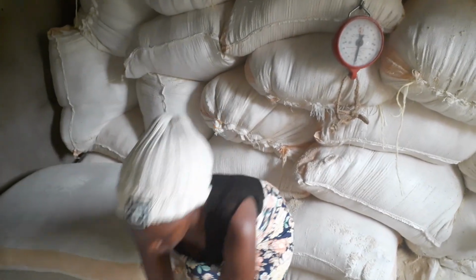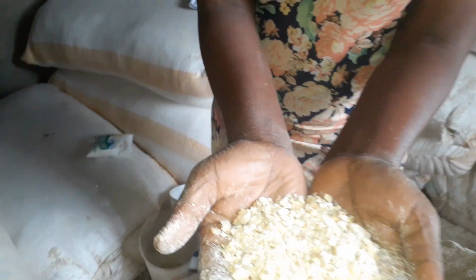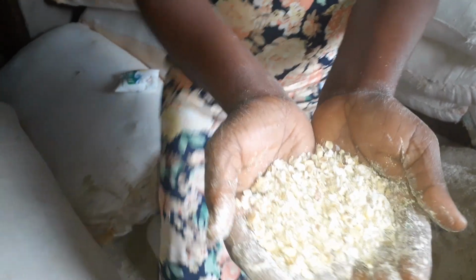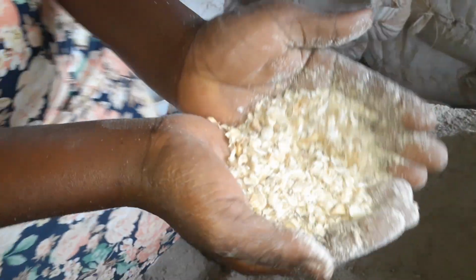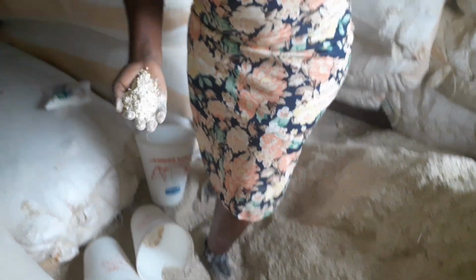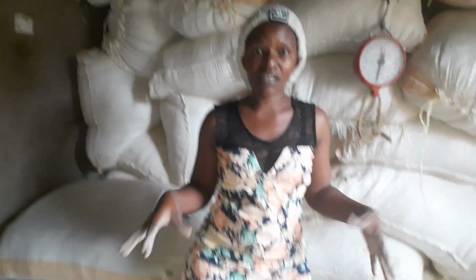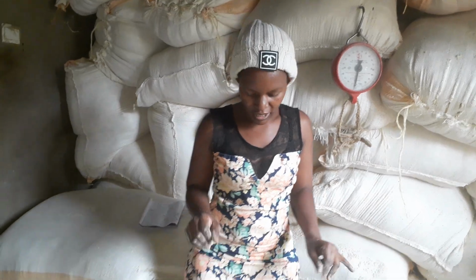First of all, I'm having broken maize. It looks like this. This is broken maize. Broken maize helps the chicken to gain weight. It is sold in different sizes. It helps the chicken gain enough weight. If you want your chicken to gain weight, give it broken maize. It will be enough for it.